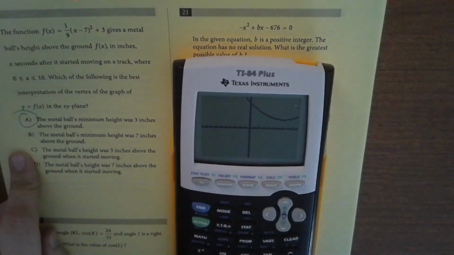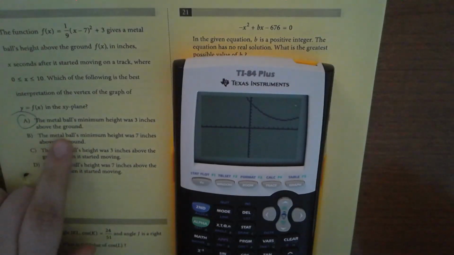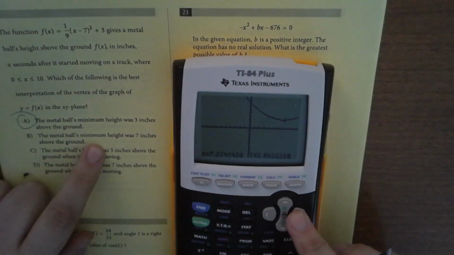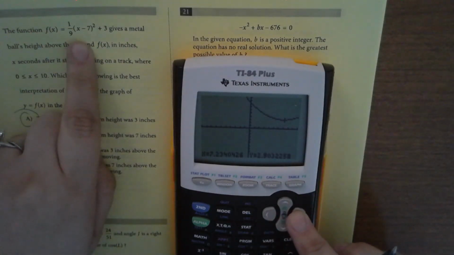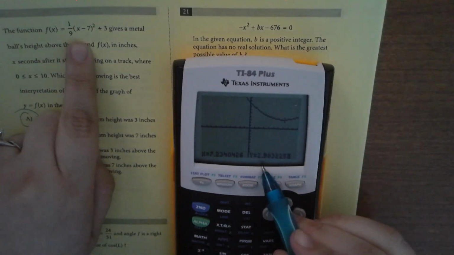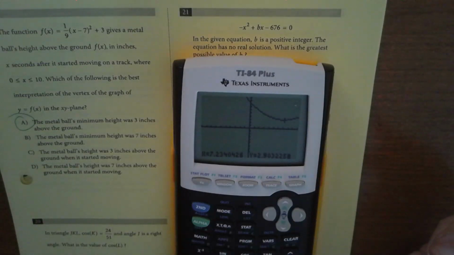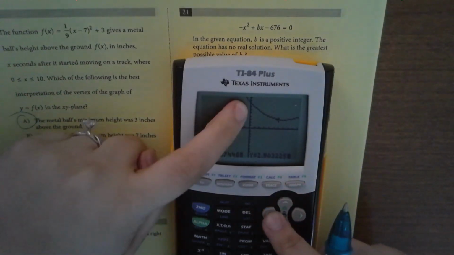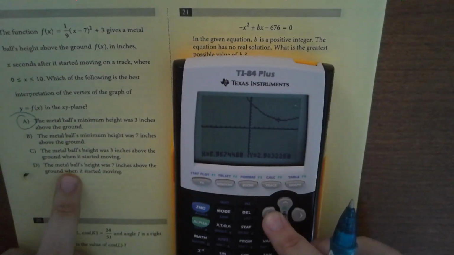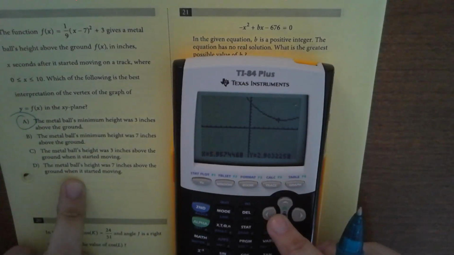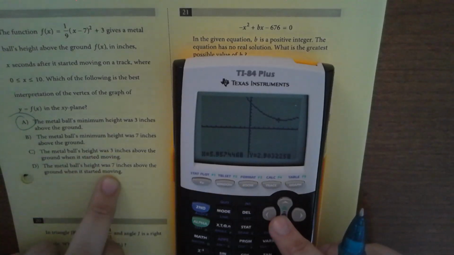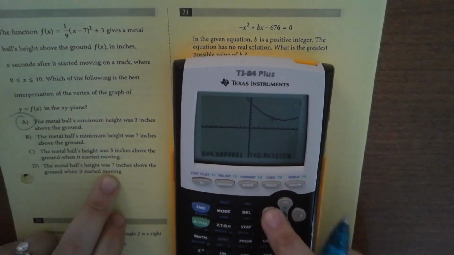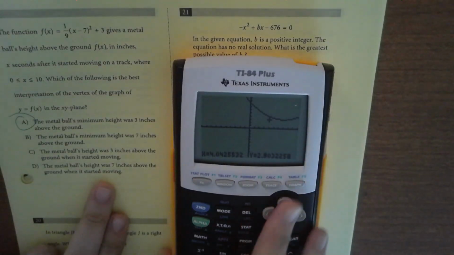I like that answer. The ball's minimum height was 7 inches above the ground. That's not true based on our equation, and also if I looked at my graph, the lowest it's getting is around 3. The metal ball's height was 3 inches above the ground when it started moving. According to our graph, that's not true. It started up here. The metal ball's height was 7 inches above the ground. Well, neither 3 inches nor 7 inches above the ground when it started moving is going to be true.